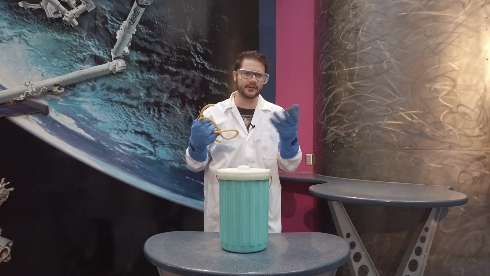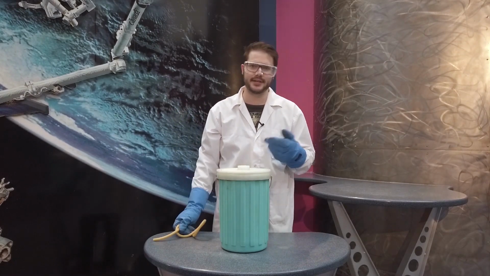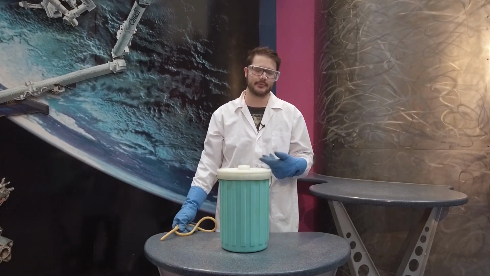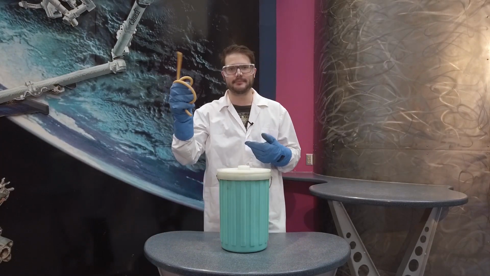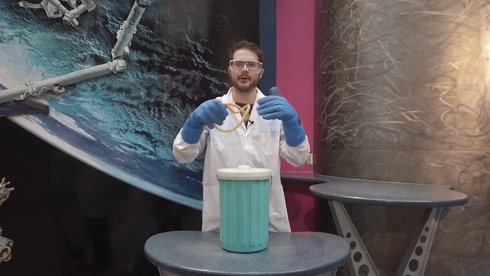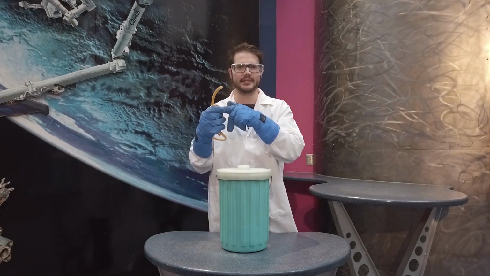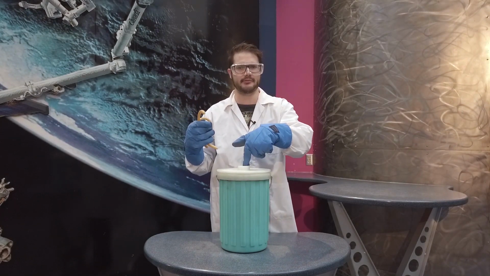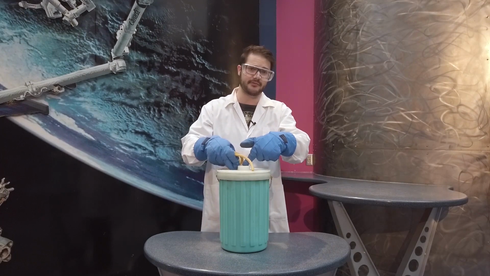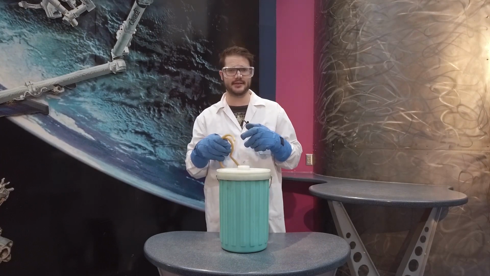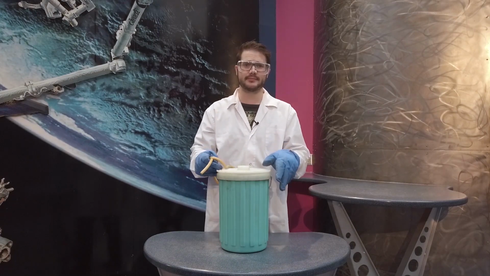Well, it turns out that solids have different behaviors depending on what their temperature is. At room temperature, surgical tubing is soft and stretchy. But what do you think will happen when we take this and put it into our handy-dandy liquid nitrogen? Liquid nitrogen, remember, is minus 196 degrees Celsius. Let's find out.